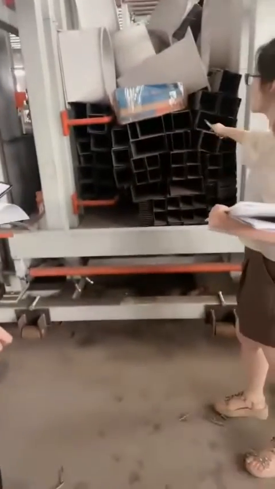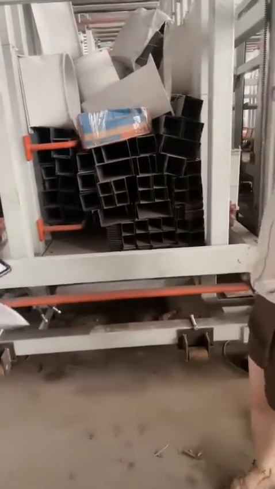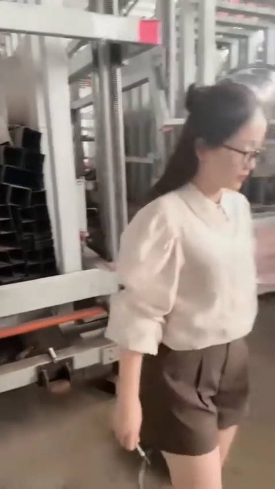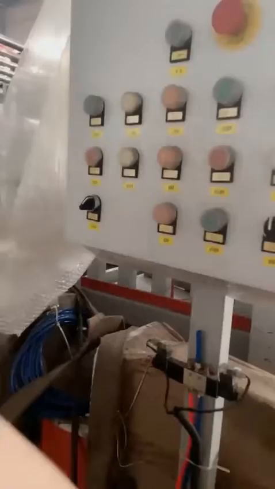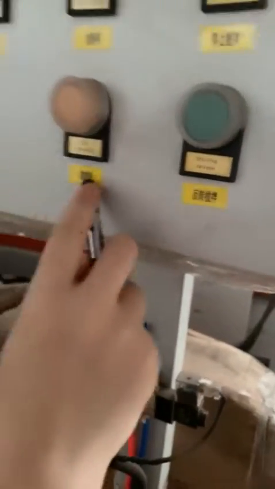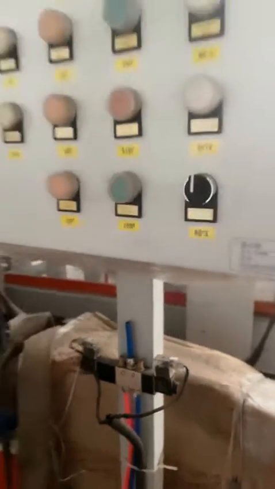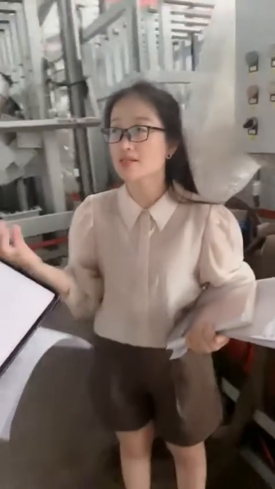For the PVC mold, usually, just now you saw there's a small space in this container. We are loading this part. I checked, this is the control cabinet, the electrical control box.